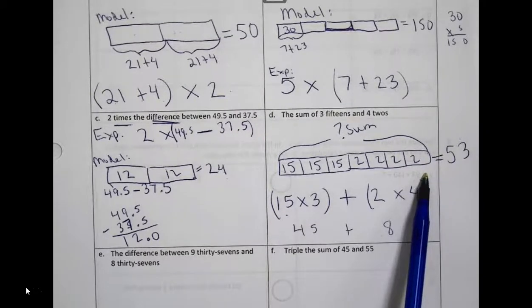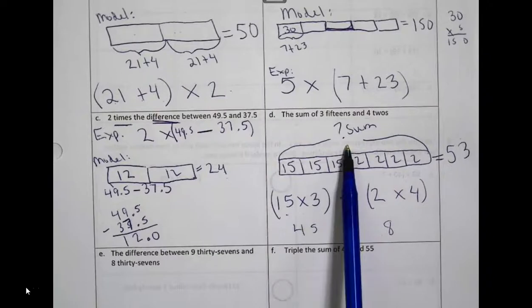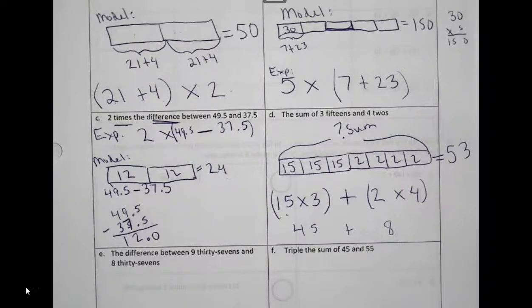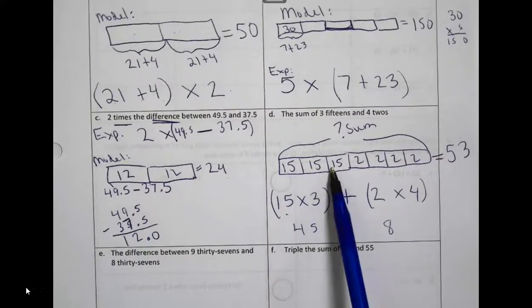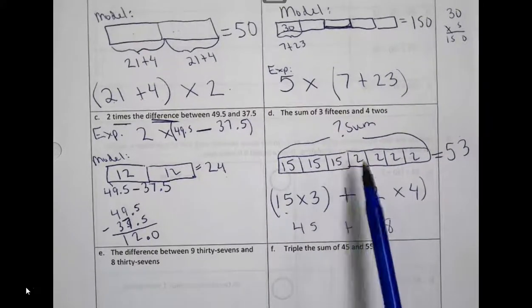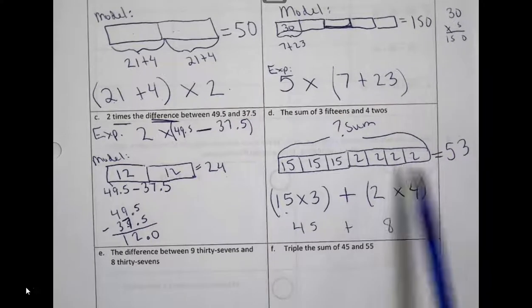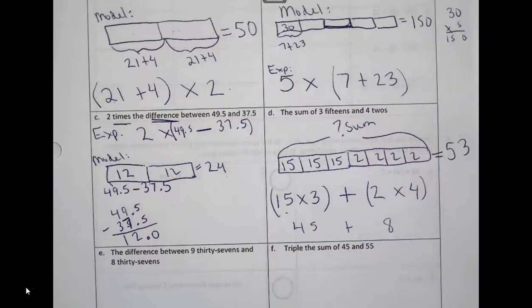In the sum, well, this looks like a tape diagram, so I put the total, or the sum, of those at the top. And then I just added these: 15, 30, 40, 45, 47, 49, 51, 53. Okay, then I talked about this equation. Well, I wanted 3 15s and 4 2s, so I did times for those.